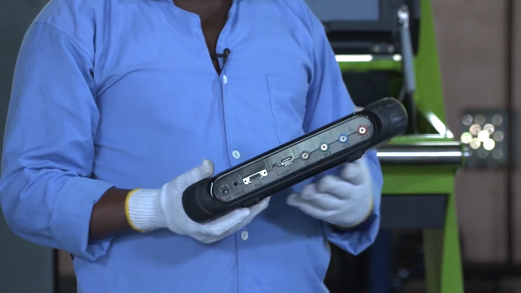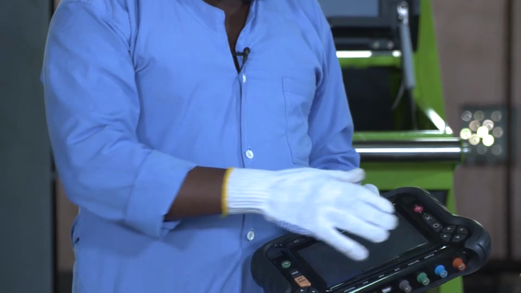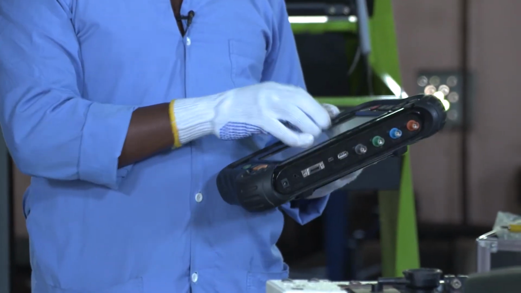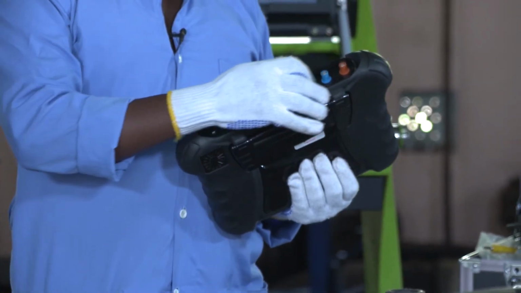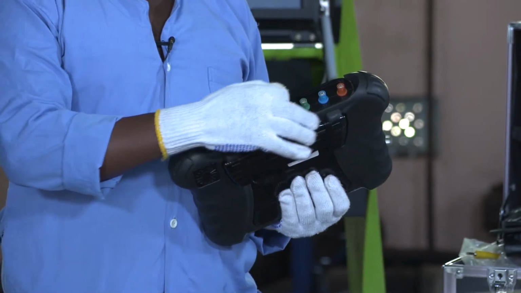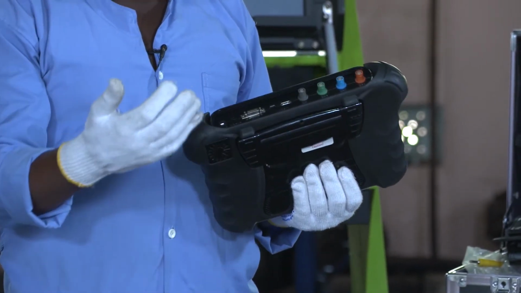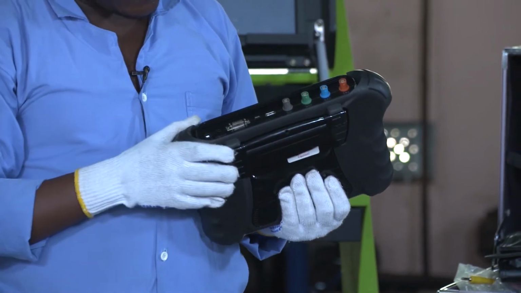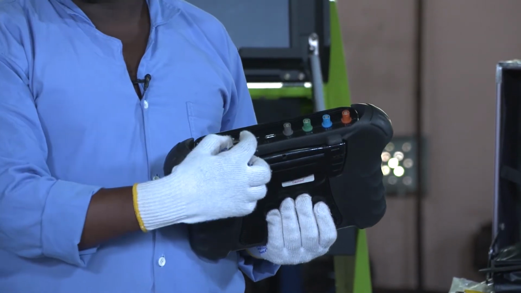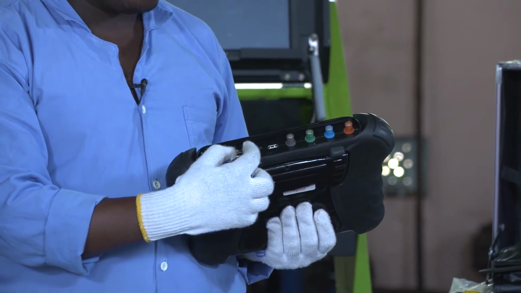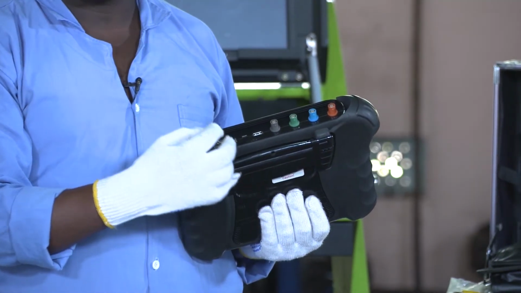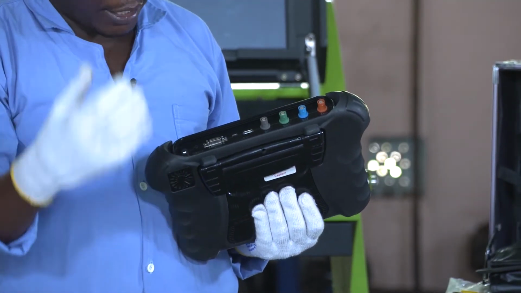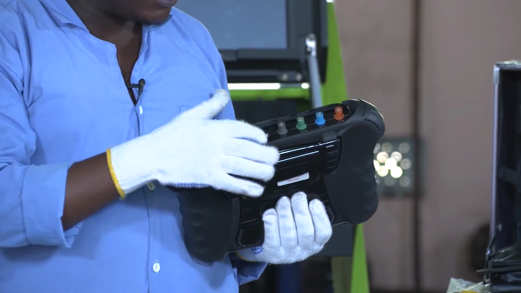This is a scanner which has various keys and a screen, and also places to connect the channels for waveform probes or meters, and where to connect the DLC cable. DLC means data link connector, and there is where to charge, and so on.